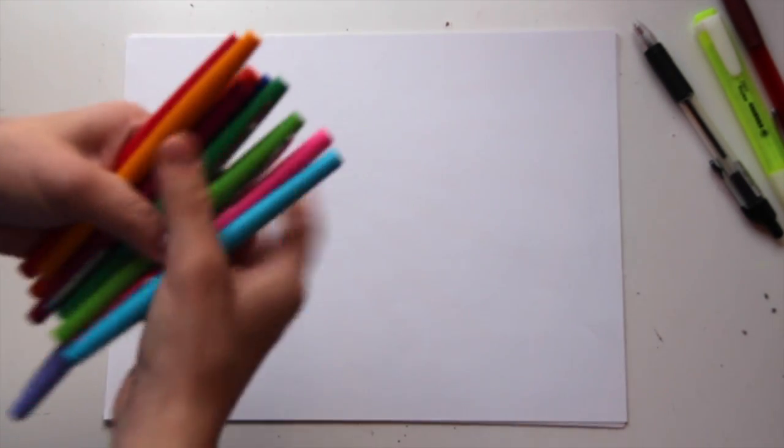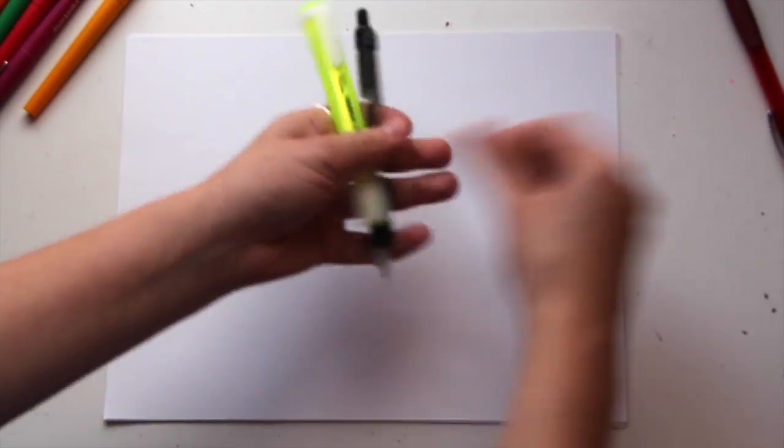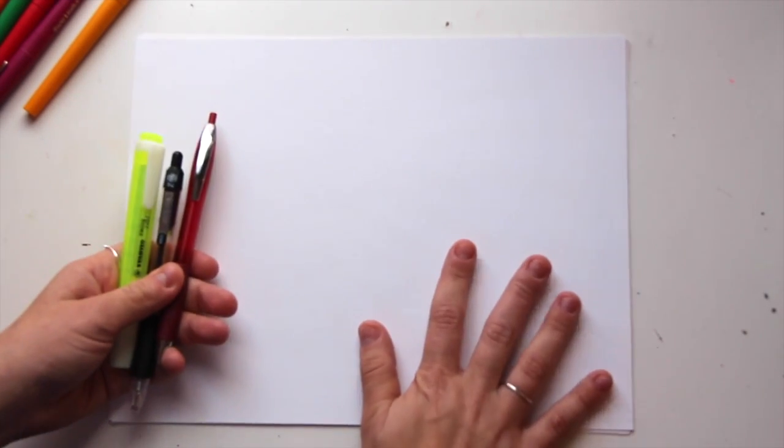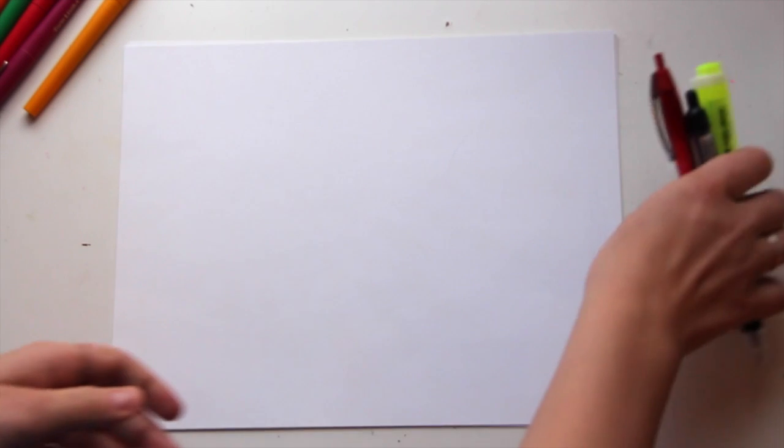First, you're going to need a bunch of colored pencils if you enjoy that. You guys know I do. I'm also going to use a black pen, a highlighter, and a red pen to mark anything important. I might not use it in here, but I did use it in my concept map, and it is a good thing to have with you. So we're going to start off.